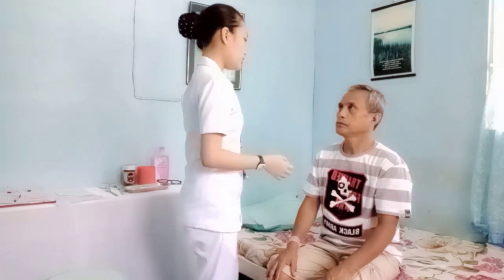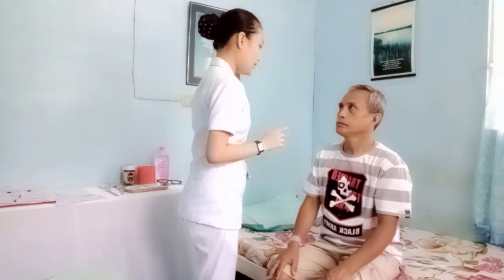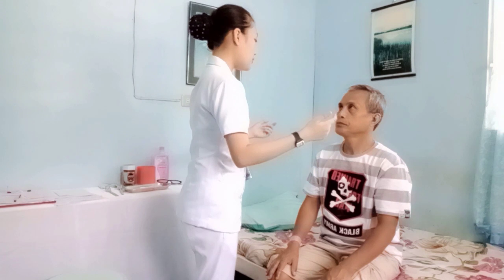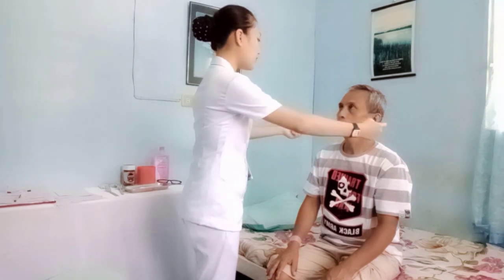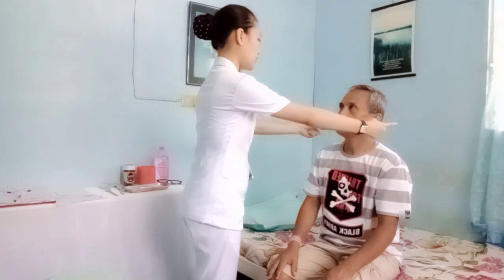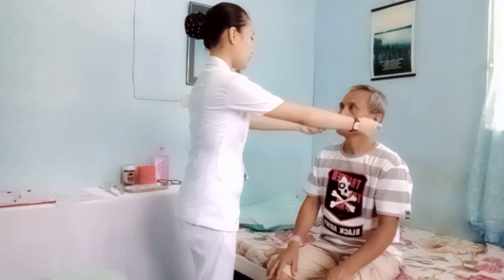Now, we are going to assess the patient's visual field. Visual field is the total area in which an object can be seen in the peripheral vision with the eyes focused at a central point. Okay, sir, I want you to look at me straight in the eye. I'm going to place my fingers here. Tell me whenever you see them entering your visual field.